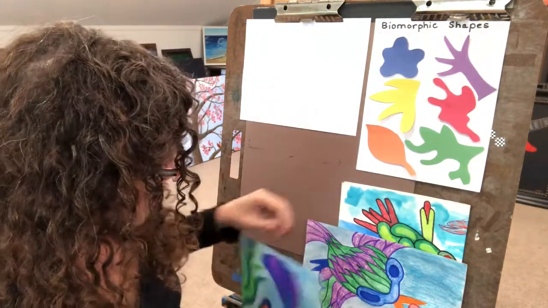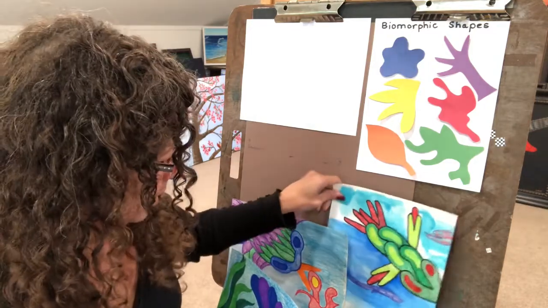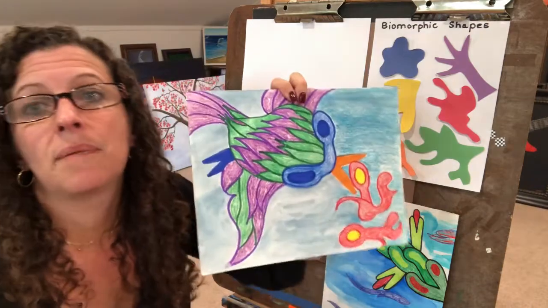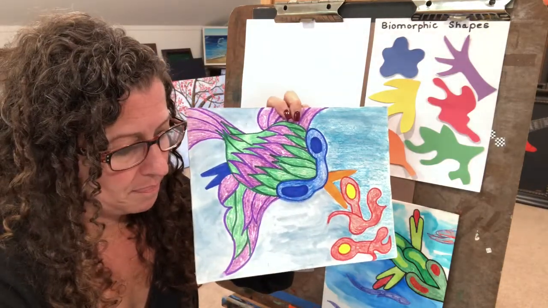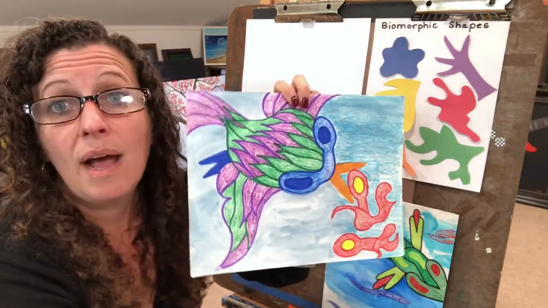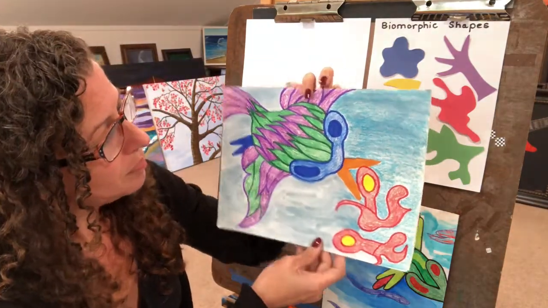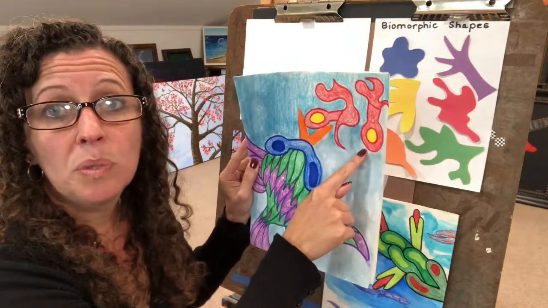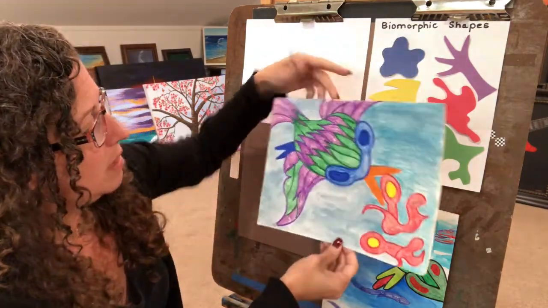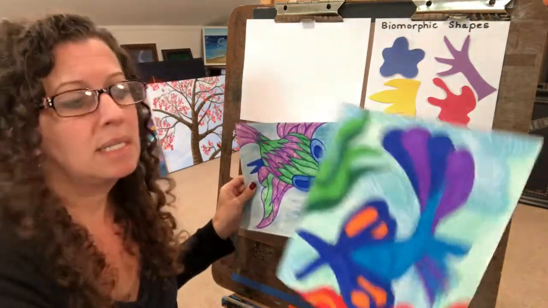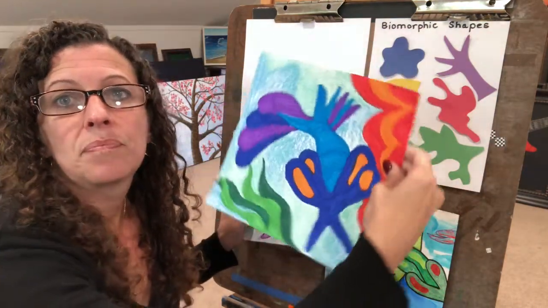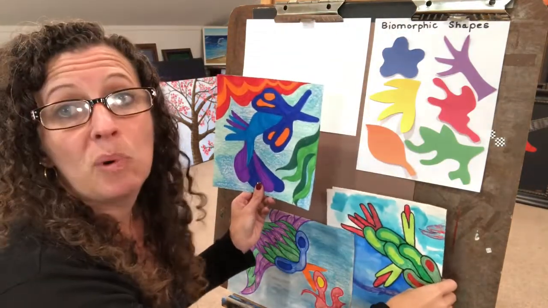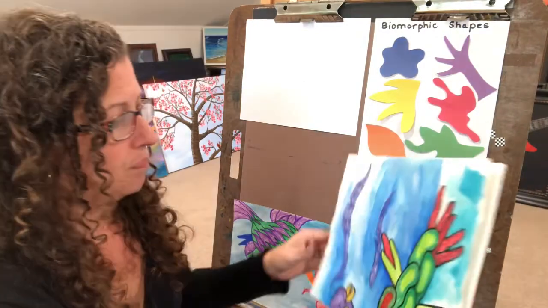So I have made creatures by using objects found at home. So here is a scissor. Maybe this was a spoon. And we're going to make some abstract creatures, right? By using biomorphic shapes.